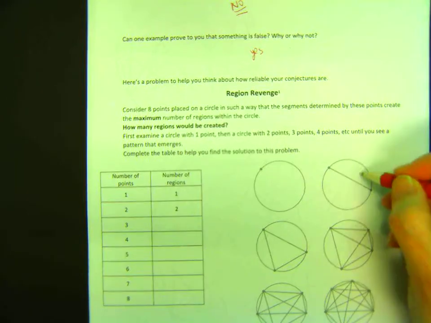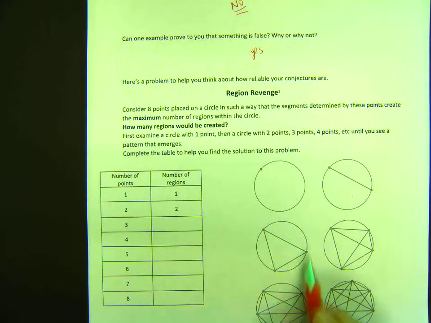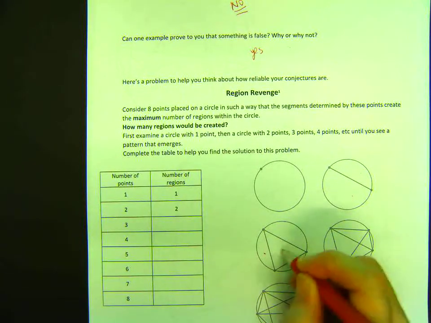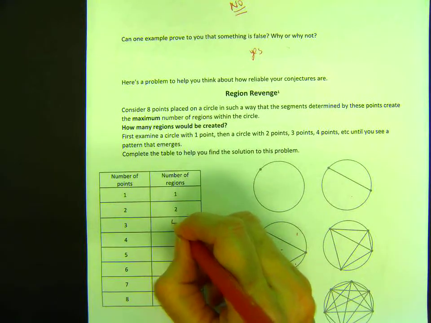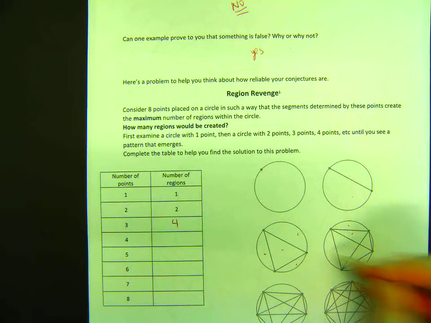And when you have 2 points on the circle, this is the only line you can draw, so you get 2 regions. When you have 3 points on the circle, there's 3 different lines you can draw, and you get 1, 2, 3, 4 regions. When you have 4 points on the circle, these are all the lines you can draw. 1, 2, 3, 4, 5, 6, 7, 8.